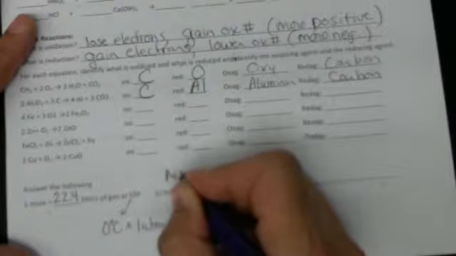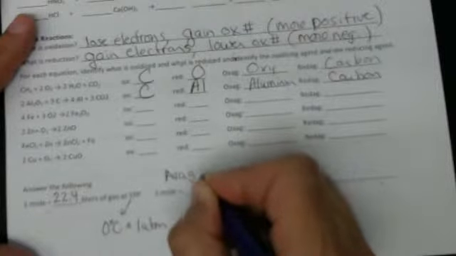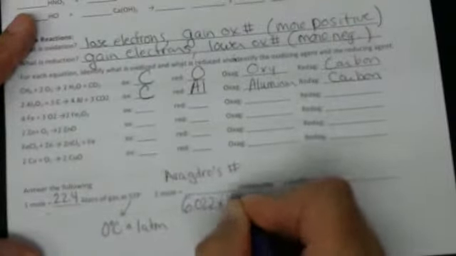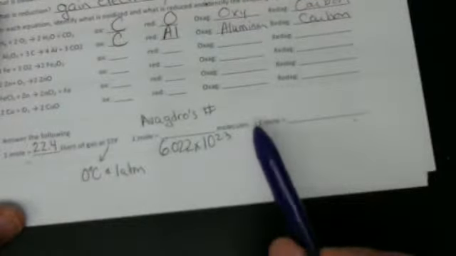Right. The next definition, Avogadro's number. I can't spell Avogadro's number. 1 mole is equal to 6.022 times 10 to the 23rd molecules. A lot of molecules. A mole of hydrogen gas that contained 22.4 liters of gas would also contain 6.022 times 10 to the 23rd molecules.